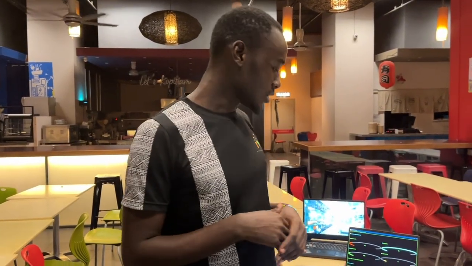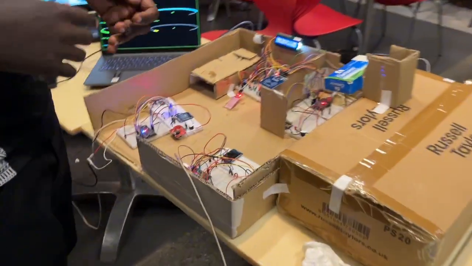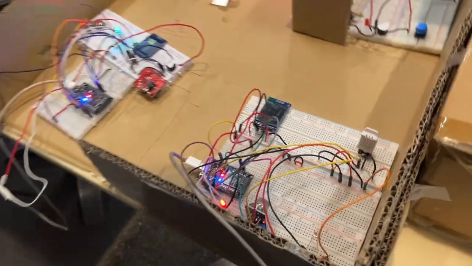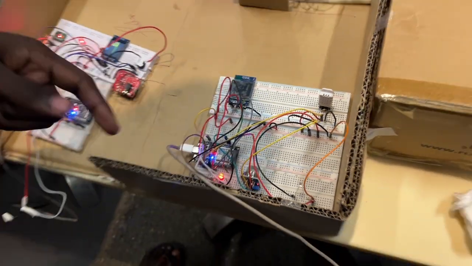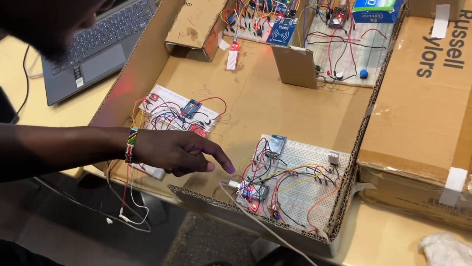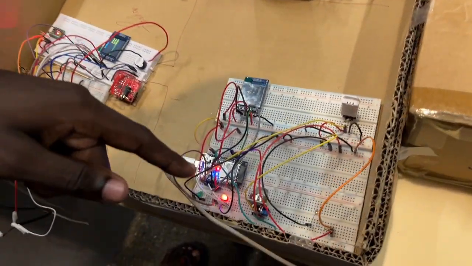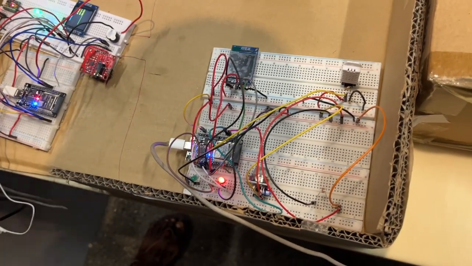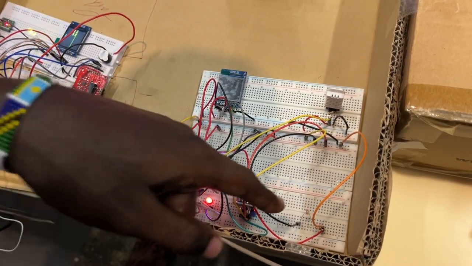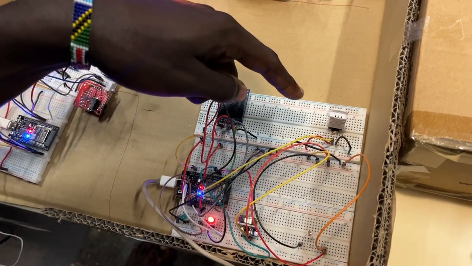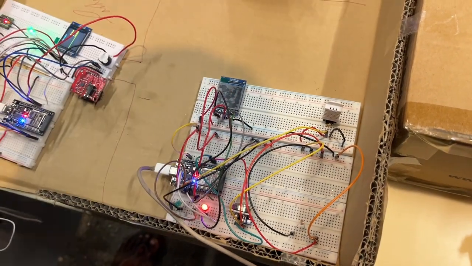Hello sir, my name is Obura Ianomonda. Now I'll show my subsystem. For my subsystem, I was doing the room environment monitoring system. For this, I took into account measuring the weather conditions such as the temperature, the humidity, and the air quality, plus the light. So for my microprocessor, I used the ESP32. I used the MQ135 for measuring the air quality, an LDR sensor to measure the light in the room, the DHT22 to measure both the temperature and the humidity.